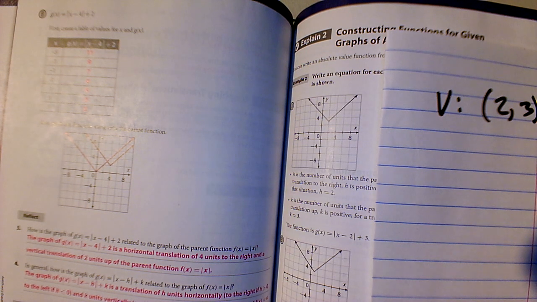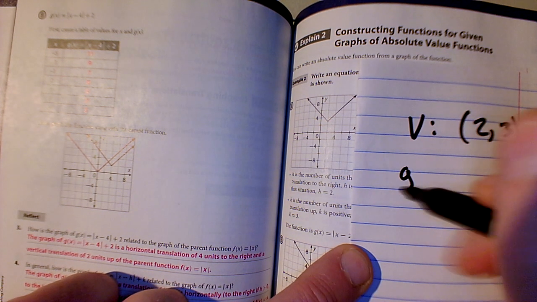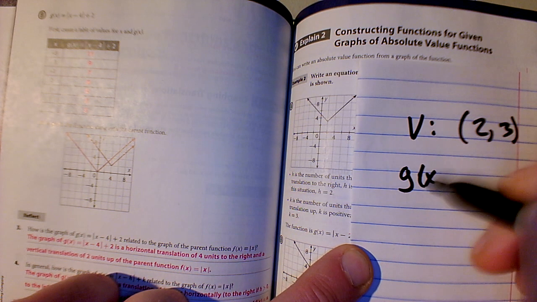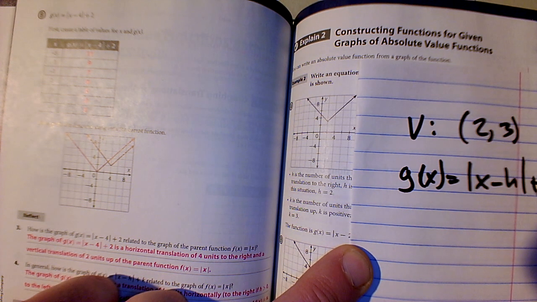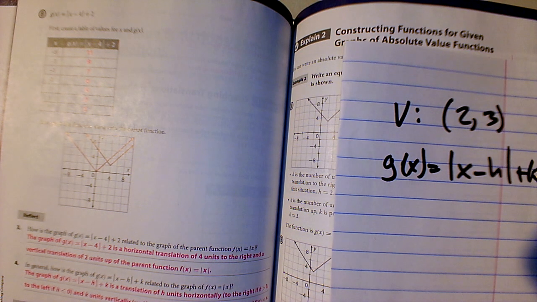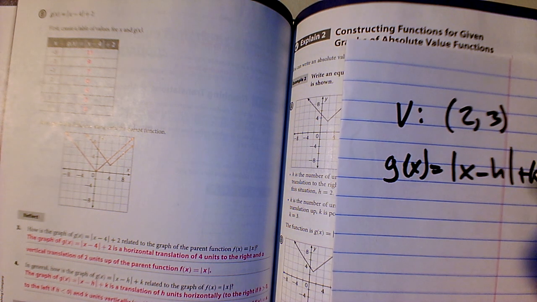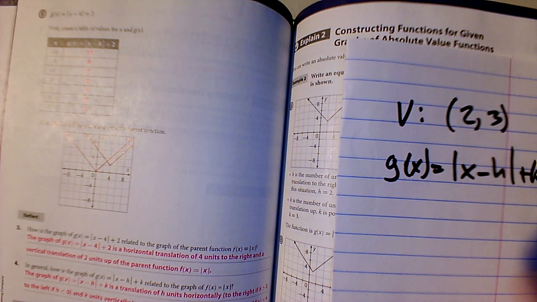So I want to write my equation now. Remember, the equation is g of x is equal to absolute value of x minus h plus k. Now, when we talk about horizontal shift, the word horizontal starts with an H. So you're shifting horizontal left or right.